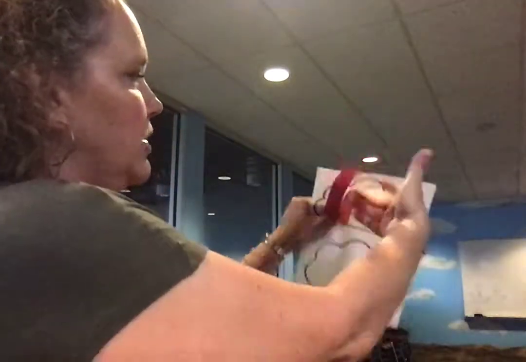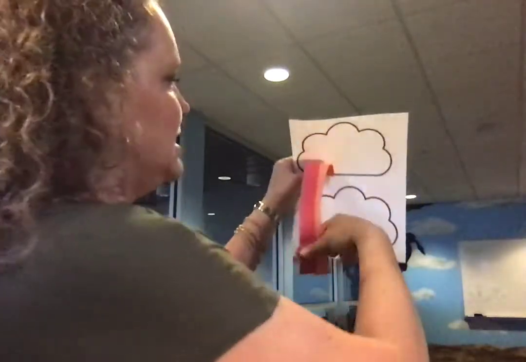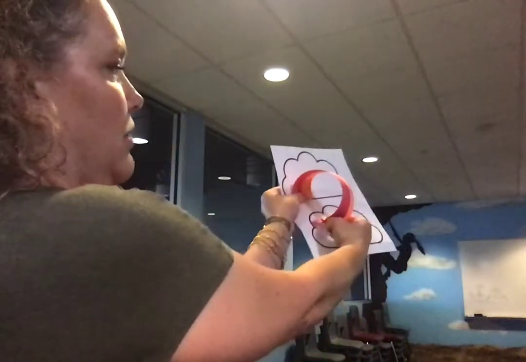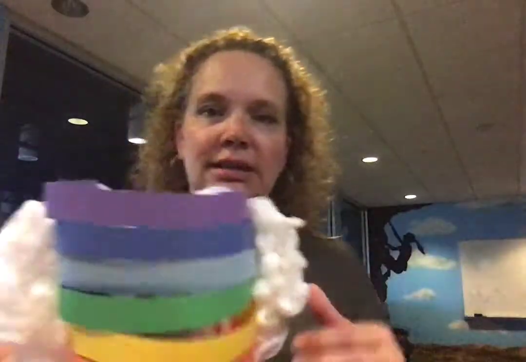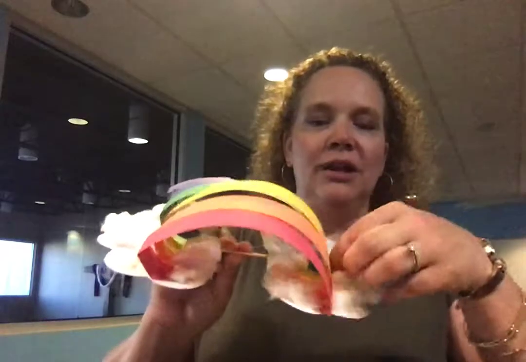So that looks pretty weird, but when you cut this one out and it faces the other way, when you put it on the cloud, it'll be like that. So it'll have an arc. It will be like this. Here's the sample. So it'll look just like that, and then you'll put the clouds on and puff them out as you can.